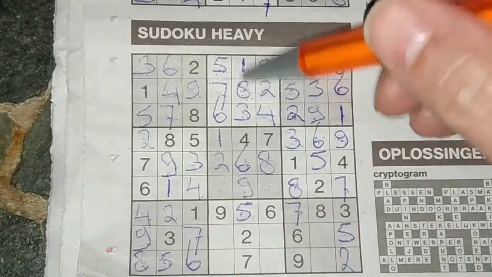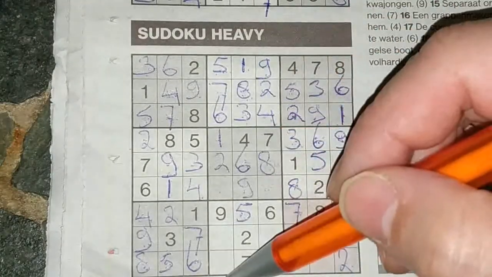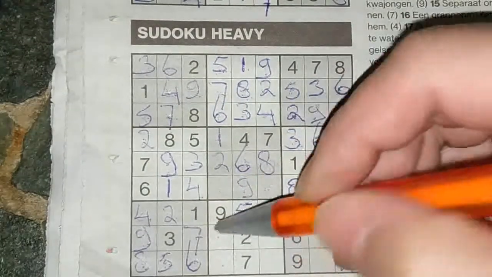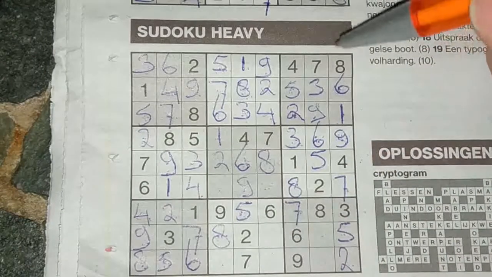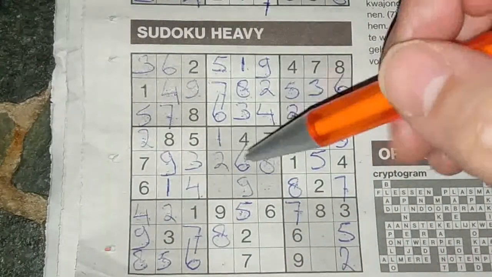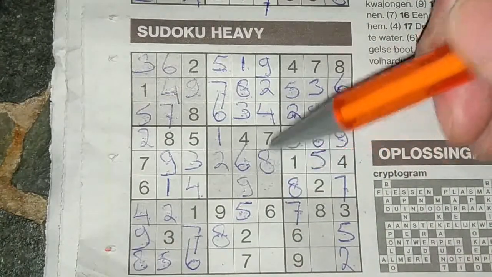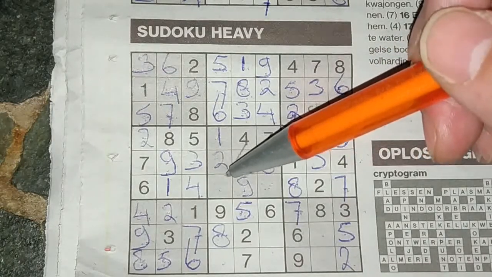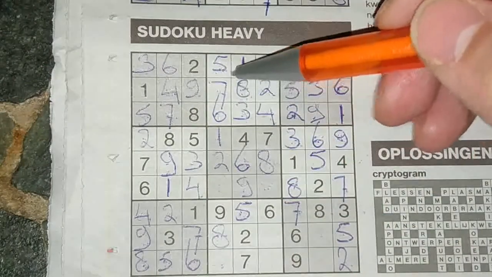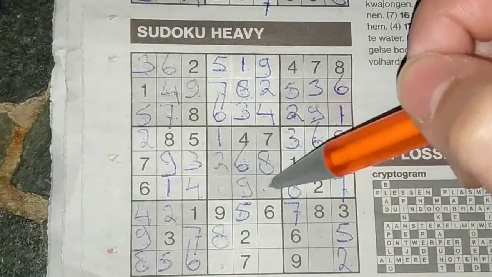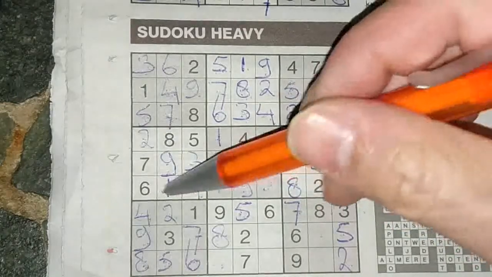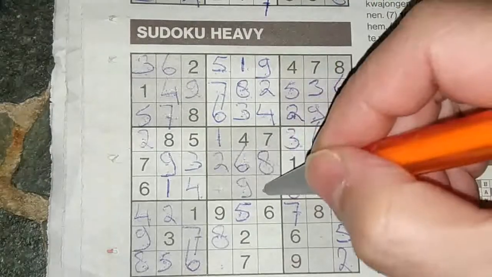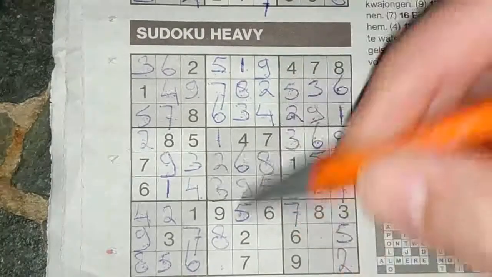8 in this column, 8 in that column. So in this column, the only 2 places for an 8 is here or there. But I see here an 8, no 8 there, 8 should be here. And 3. 2 digits left for this row for the numbers 5 and 3. We have a 5 there, so no 5 here. 5 should be there, and the 3 goes there.